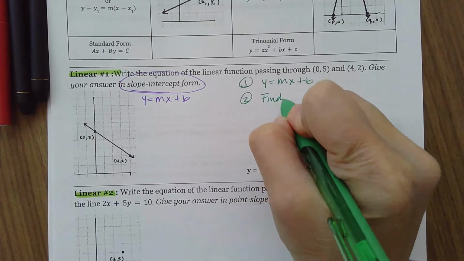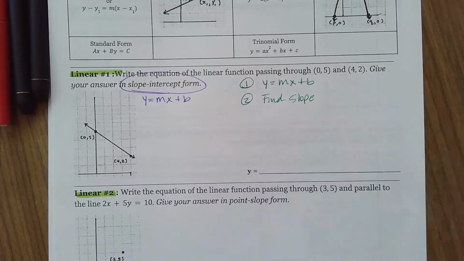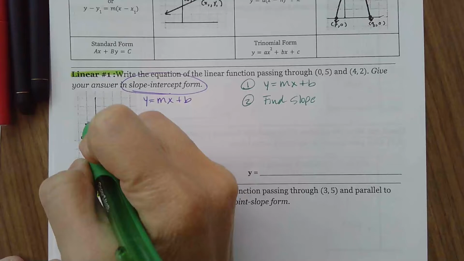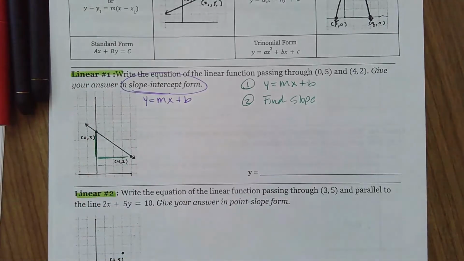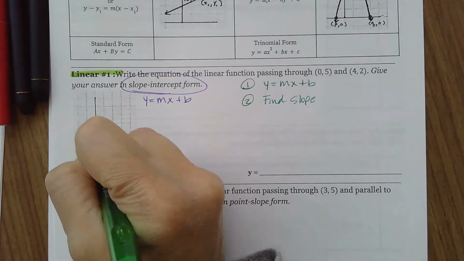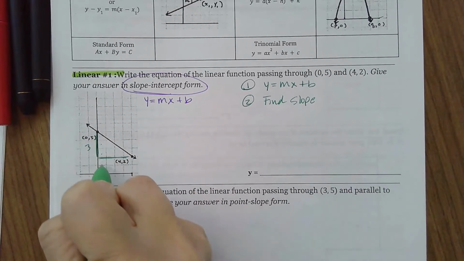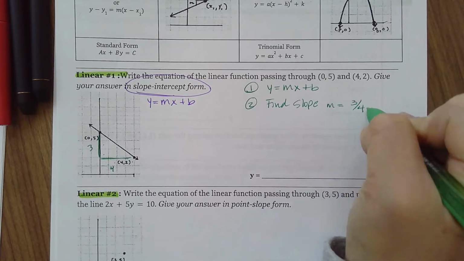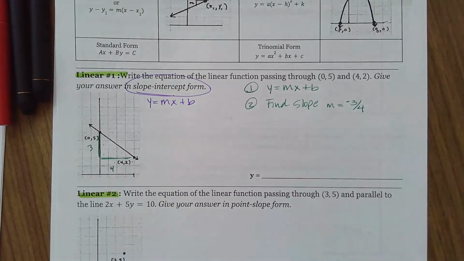So find slope. When you find the slope of an equation, you can do rise over run if you're given a graph. Obviously here on the side, I was giving you a graph. This is a rise of 1, 2, 3 over a run of 1, 2, 3, 4. So the slope is 3/4, but because it's decreasing from left to right, we would call that negative 3/4.